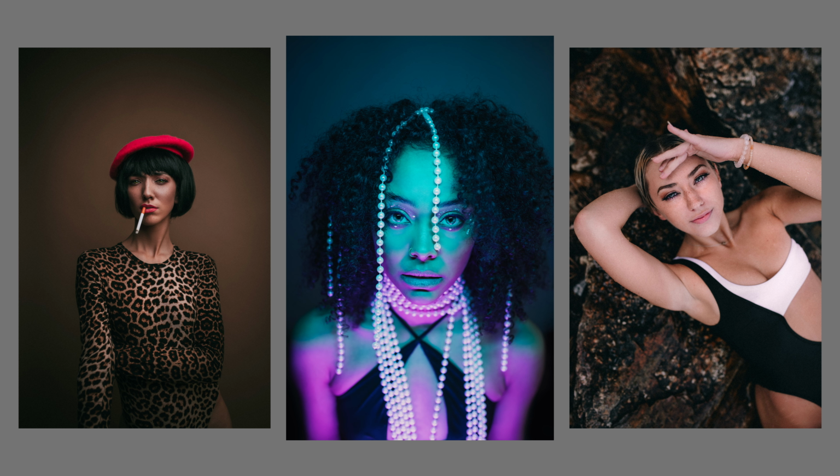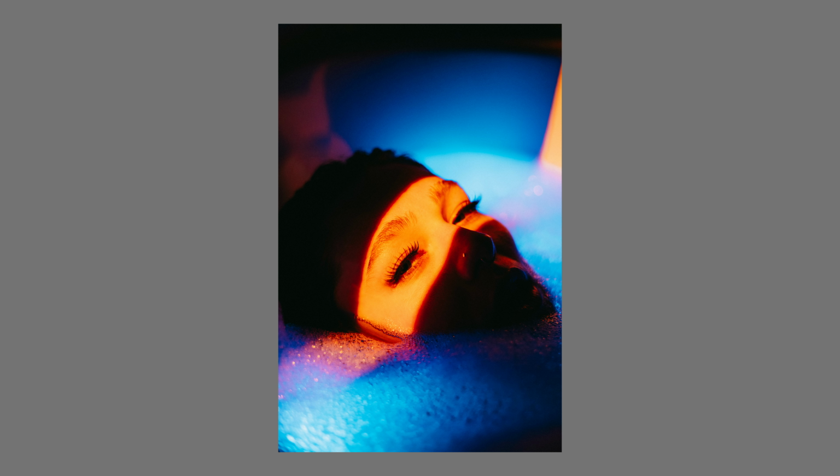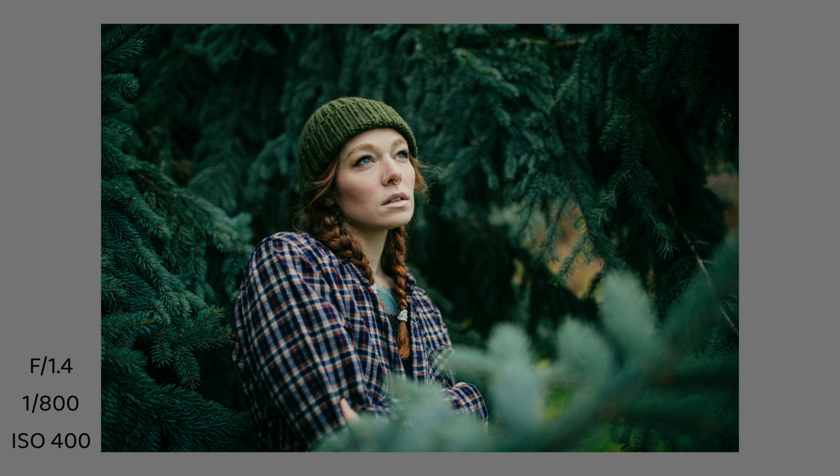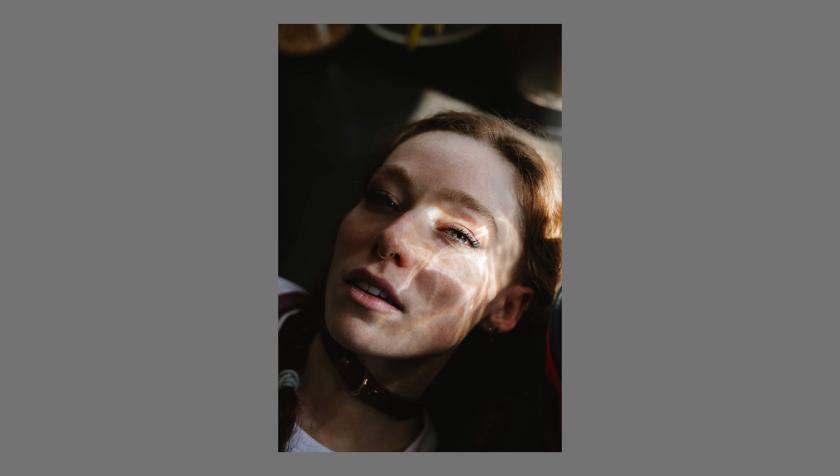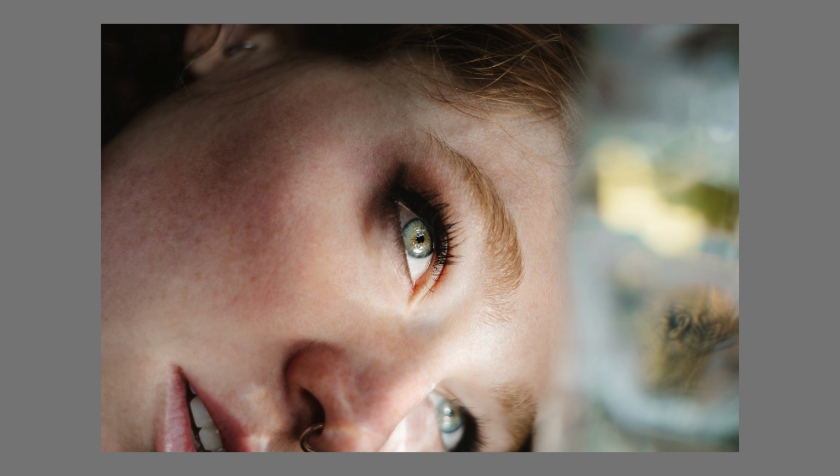When we see a face, the first thing we're naturally drawn to are the eyes, so it's important to get them in focus. If our subject's face is at an angle, we typically want to focus on the eye nearest to the camera. Keep in mind that the more you open your aperture, the shallower your depth of field will be, and the more difficult it will be to get the eyes in focus. Now, onto the light.